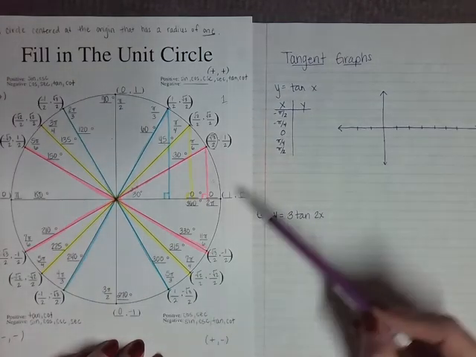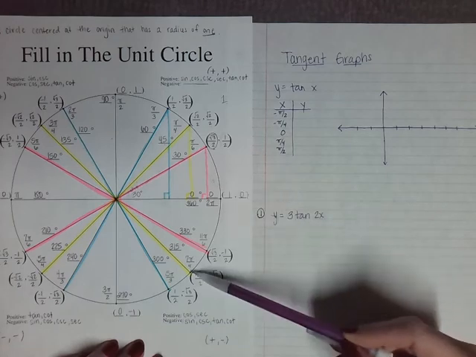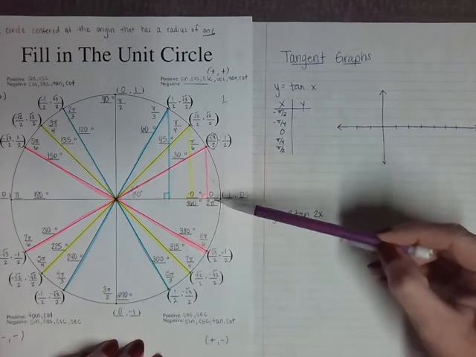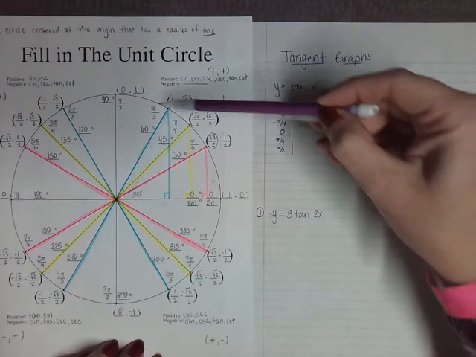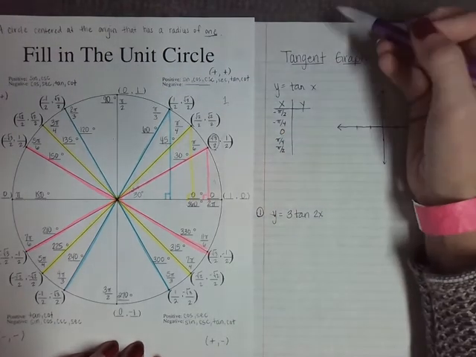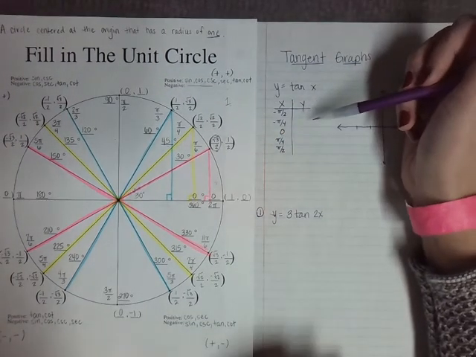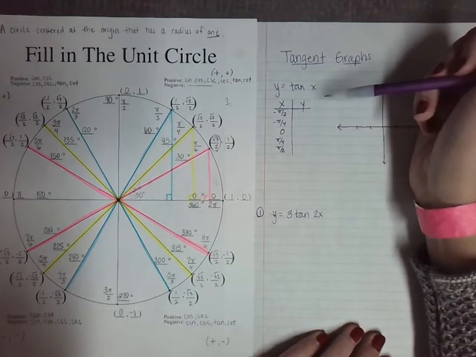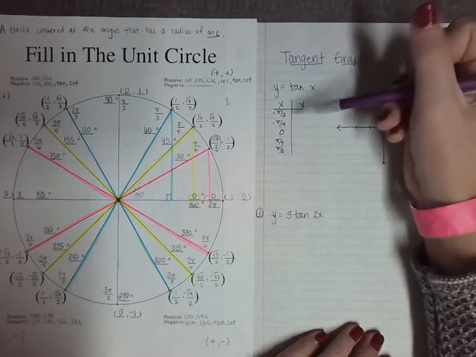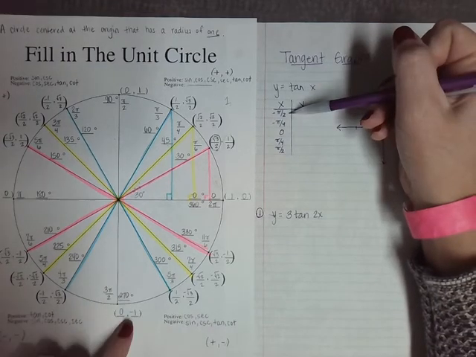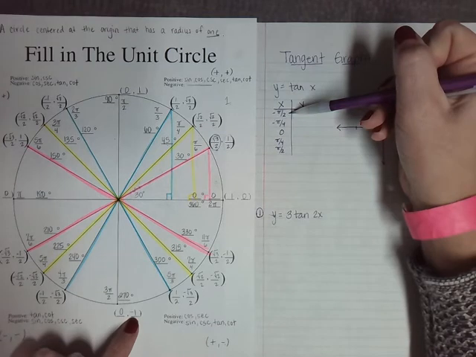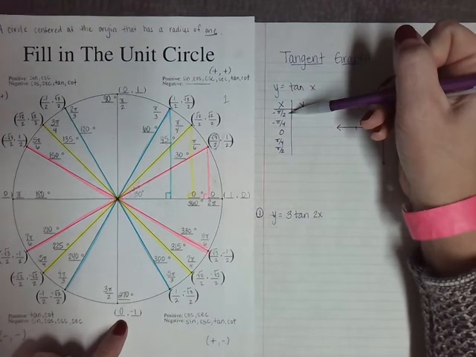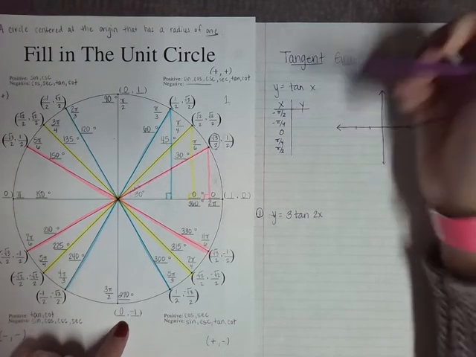And then going to negative pi fourths, which would really be 7 pi fourths, and then to 0, and then to pi fourths and pi halves. So let's use those 5 angles and fill in our XY chart. And remember that tangent is sine over cosine or y over x. So that's how we're going to get our values. So starting at negative pi halves down here, our y is -1, our x is 0. -1 divided by 0 is undefined.